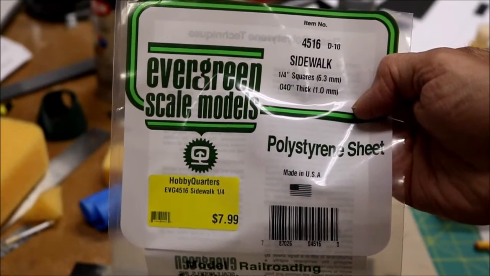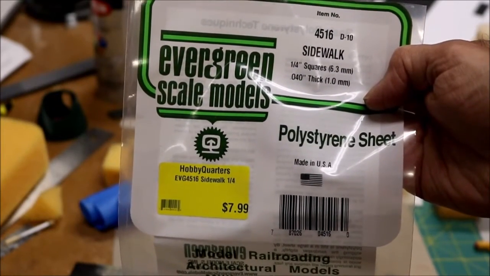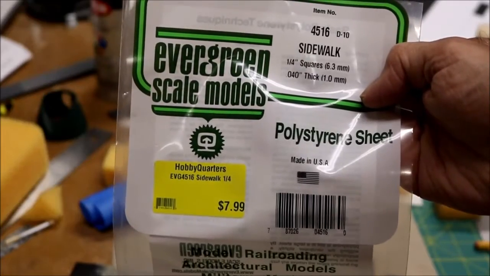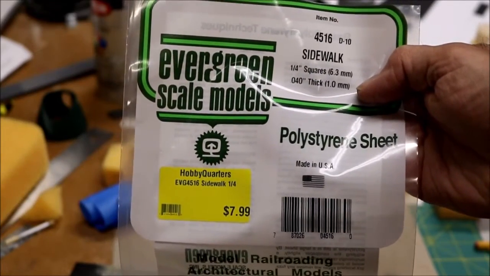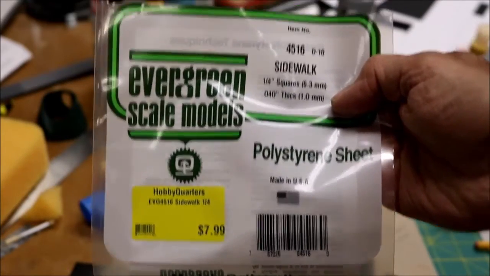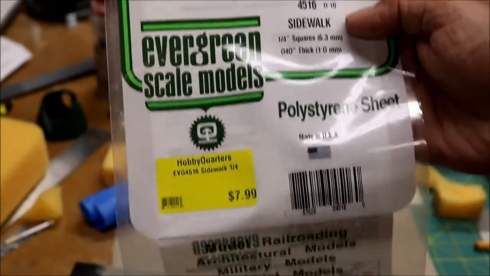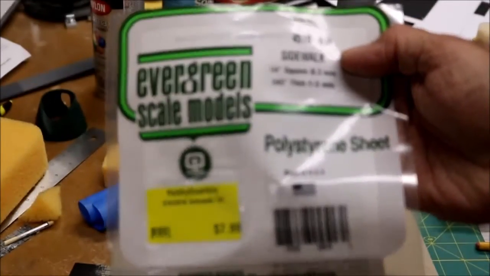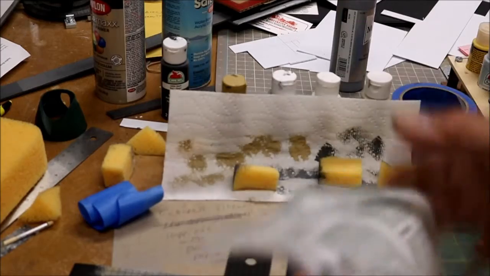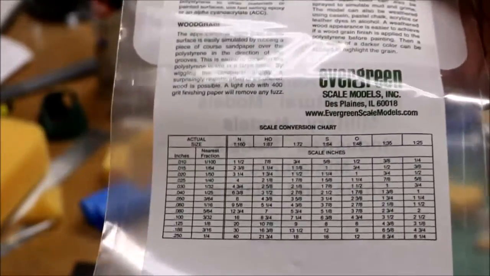And I think it also comes in 24-inch long by 6-inch pieces as well. So it's pretty available. I got this at my local hobby store. And like I said, it comes in a whole different size. It has a scale conversion chart on the back if you want to figure that out.